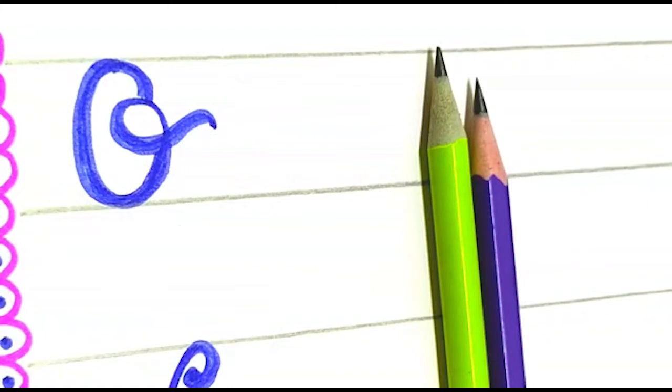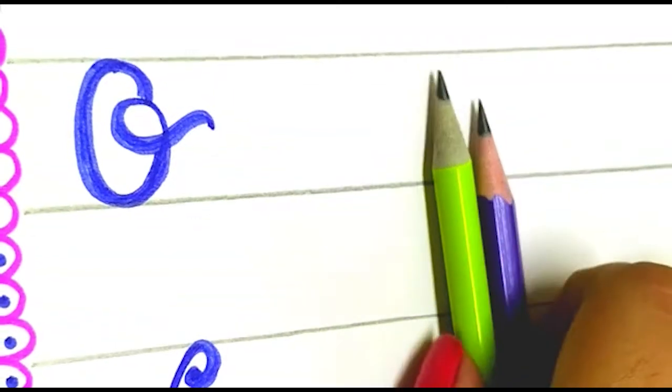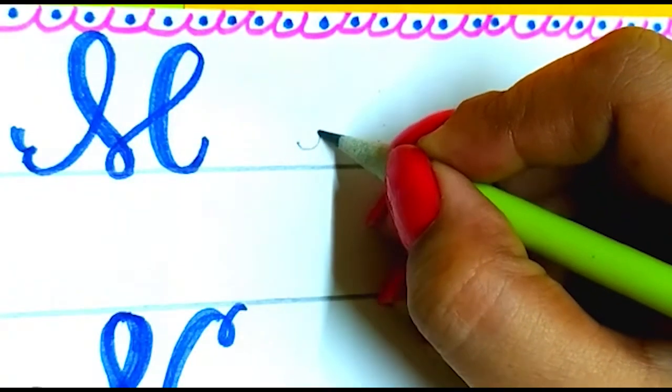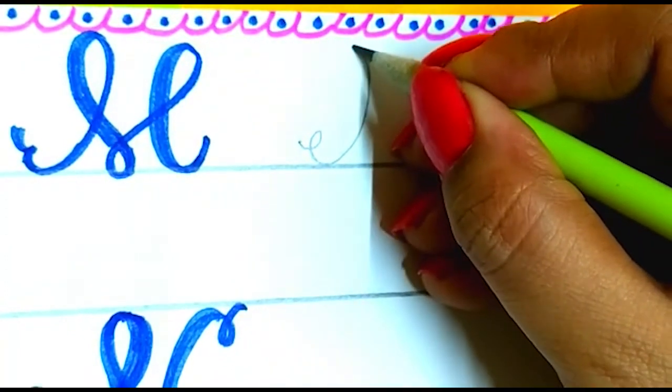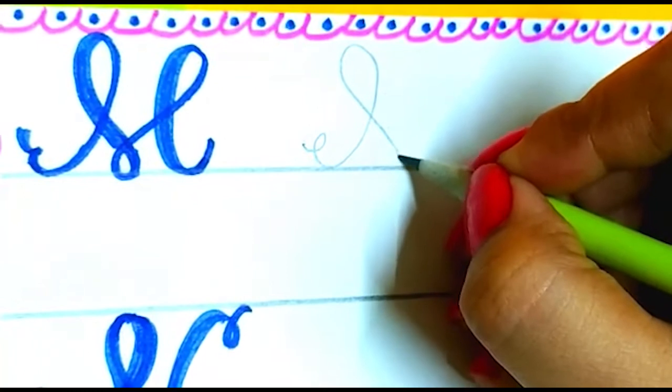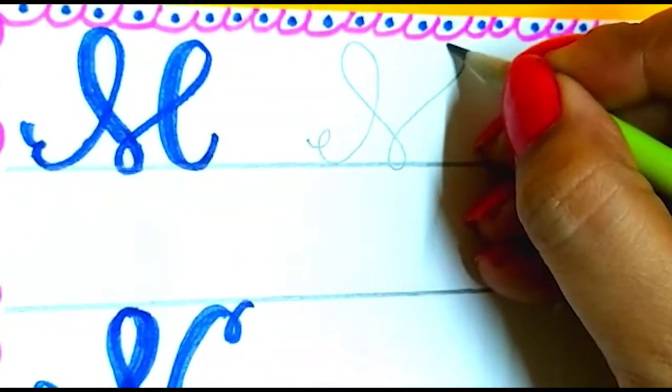We are starting with our letter M. Okay, capital letters, we'll start with letter M. Those who have not seen the video, please see the last video. Okay, so the M loop starts from this curve, and now downward.